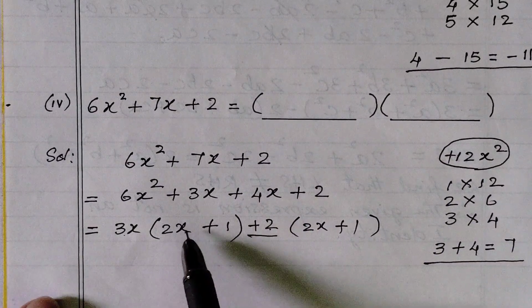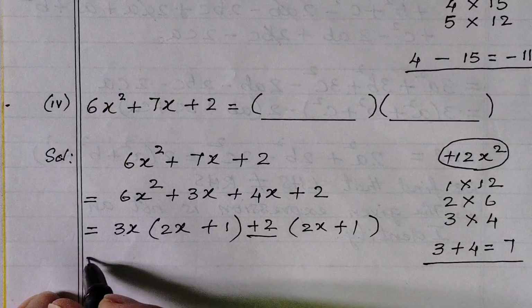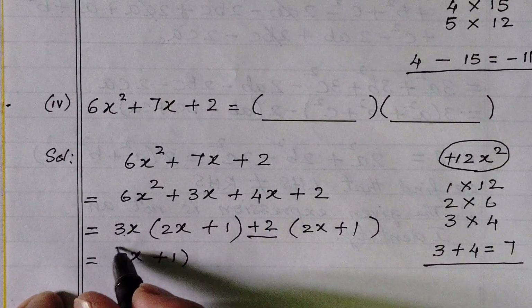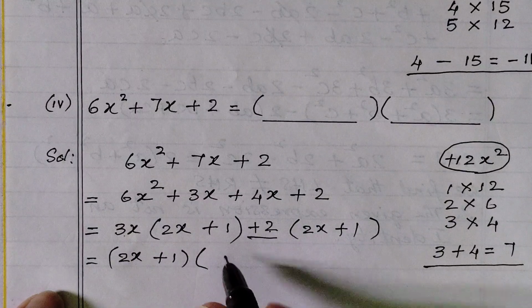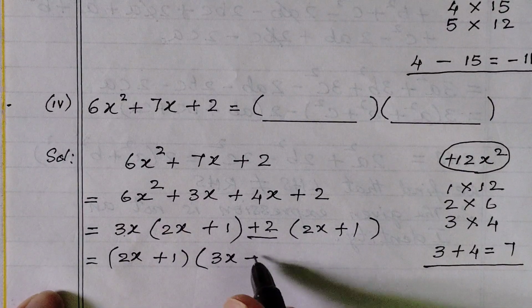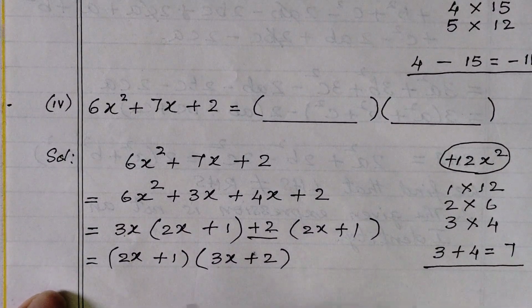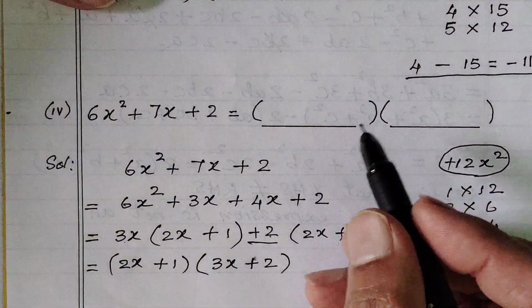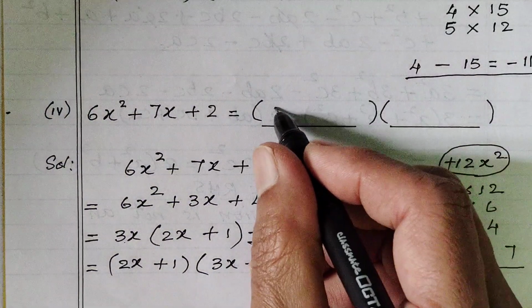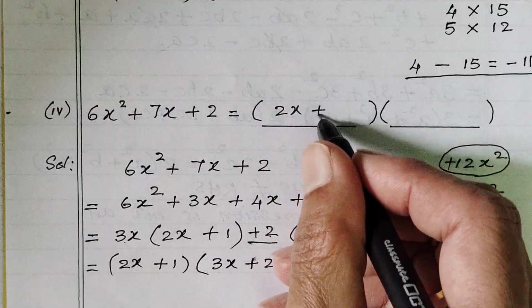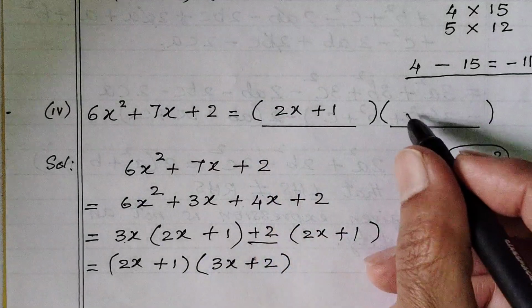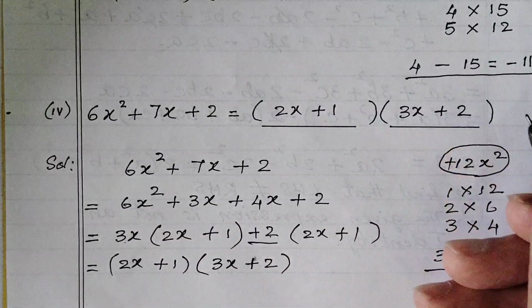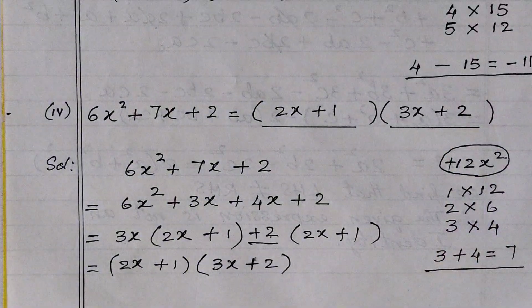So again 2x plus 1 is a common factor. 2x plus 1 is a common factor. So what is left here? 3x plus 2. So we got a pair of factors here. So we can fill the gap with this now. 2x plus 1, 3x plus 2. So it is done there.